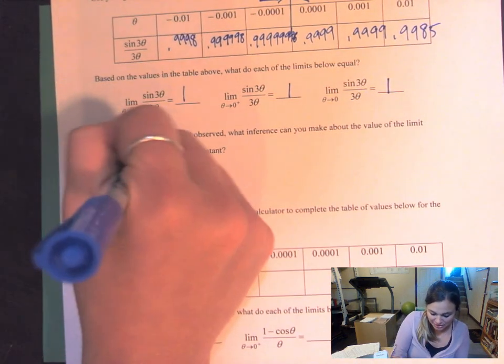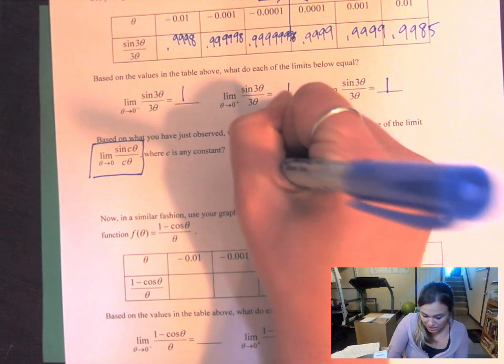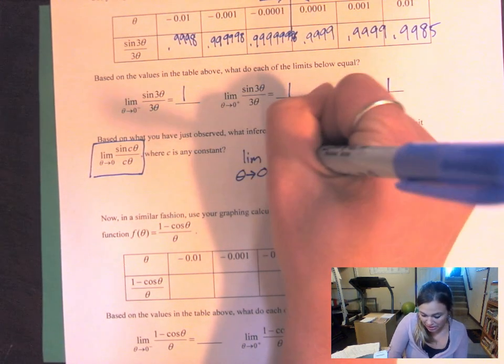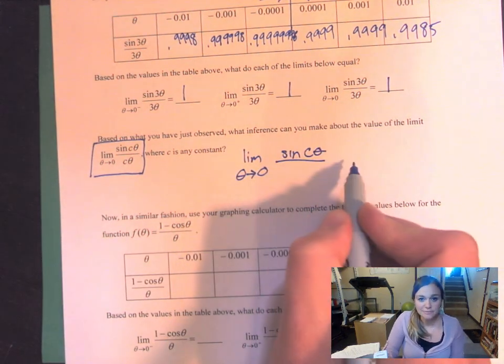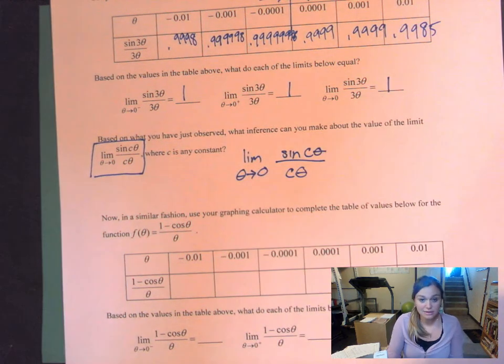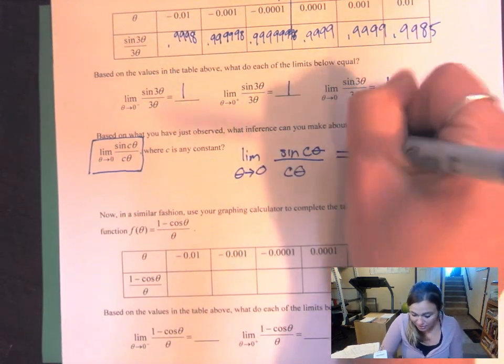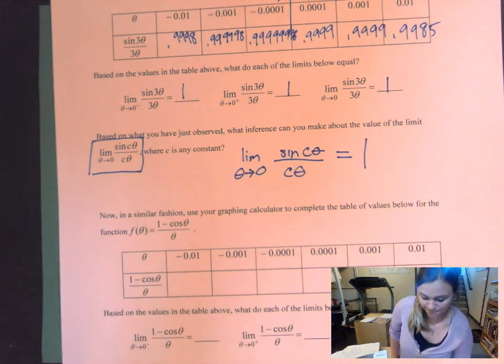Anytime you see something like this, this is something you're going to want to have in your head, memorize it, so that you can use this when solving other limits if you see they look like this. Anytime you have sine of c theta divided by c theta, you get 1 when c is any constant. So we're going to be able to use that in a little bit.